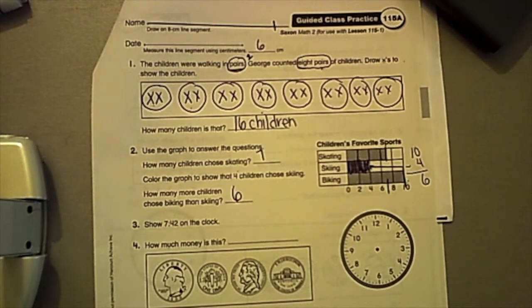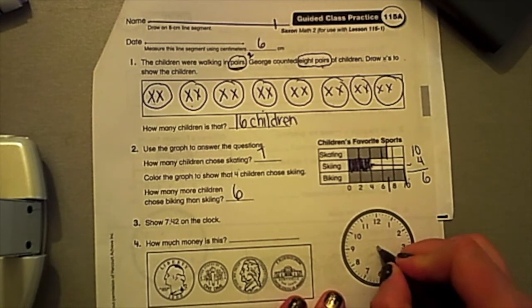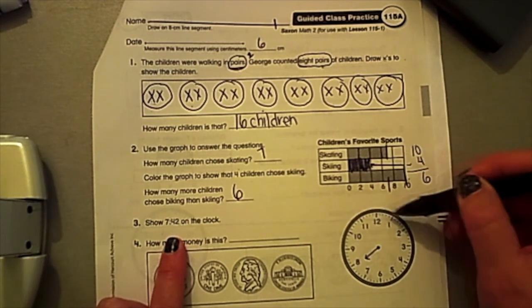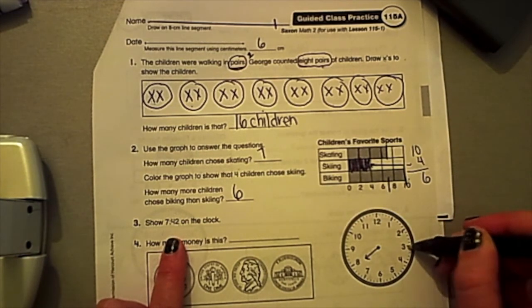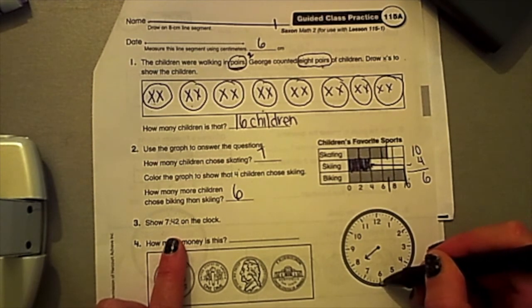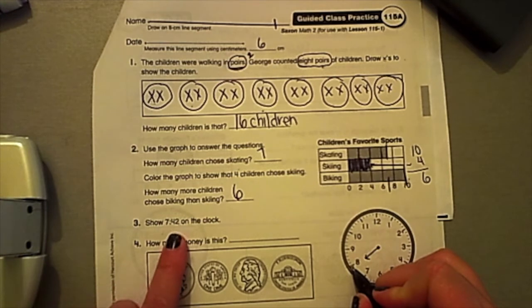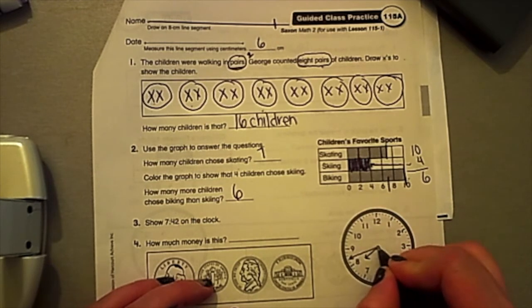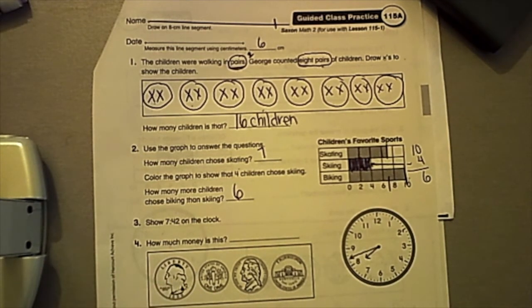Okay, let's look at the clock. It says show 7:42 on the clock. So we know that it's not quite at 8, but it's close to 8. So our hour hand, which is going to be the shorter one, is almost to the 8, but not quite at the 8. In 42, we're going to count by 5s. 5, 10, 15, 20, 25, 30, 35, 40. Okay, but we need 42. So 41, 42. If I'm going ever too fast, put it on pause and catch up. Okay, and then you can play it again.